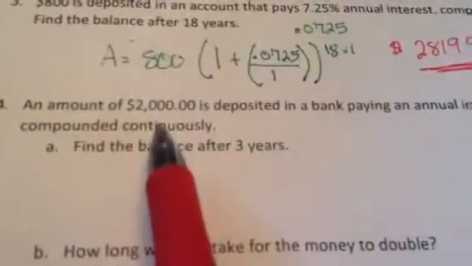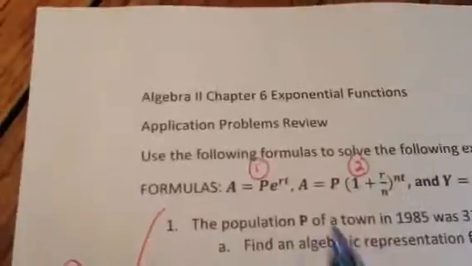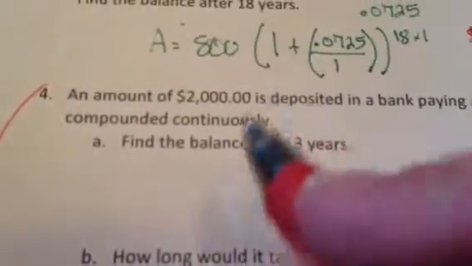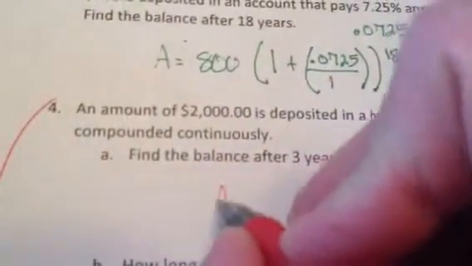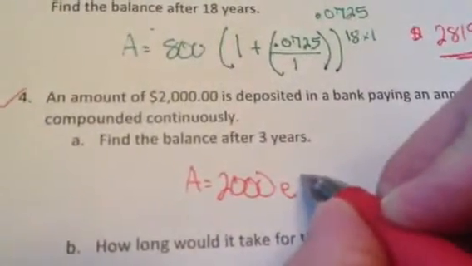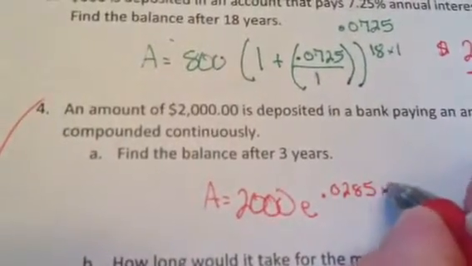All right, number 4, if you read it, so you're depositing $2,000 again. Here's your interest rate, so here's the decimal. And it's compounded continuously, so continuously is the PERT formula. So on number 4, I'll be using option number 1. And I need to find the balance after 3 years. So to find your new amount, you take the principal, and then e, and your rate, which is 0.0285, and then your time, which is 3.